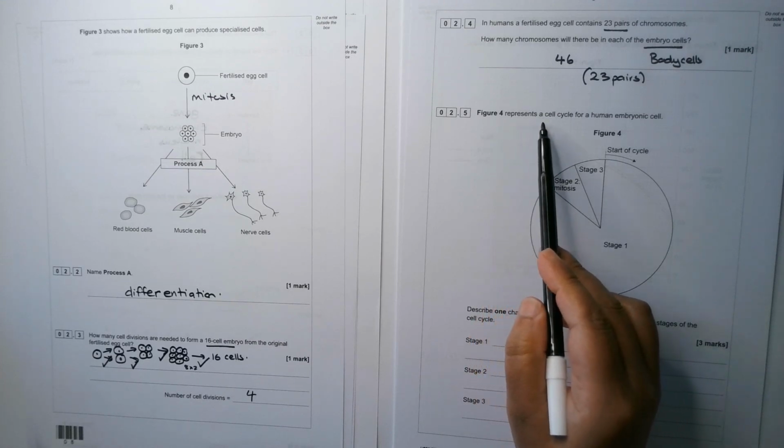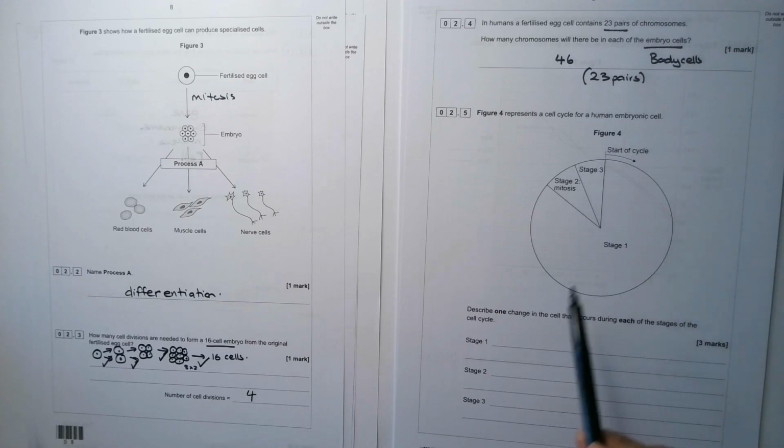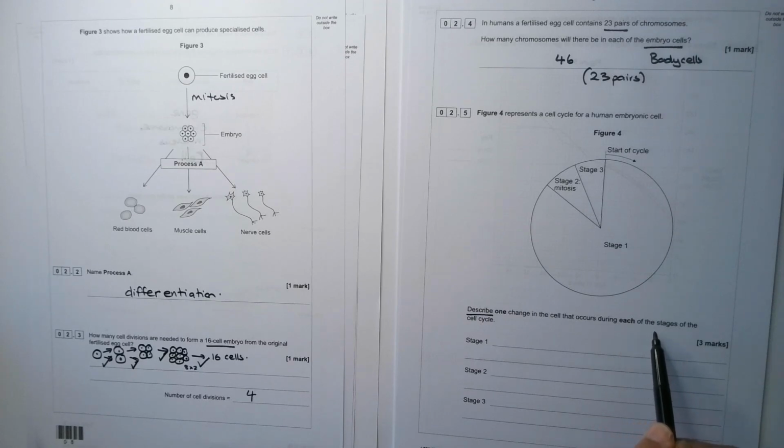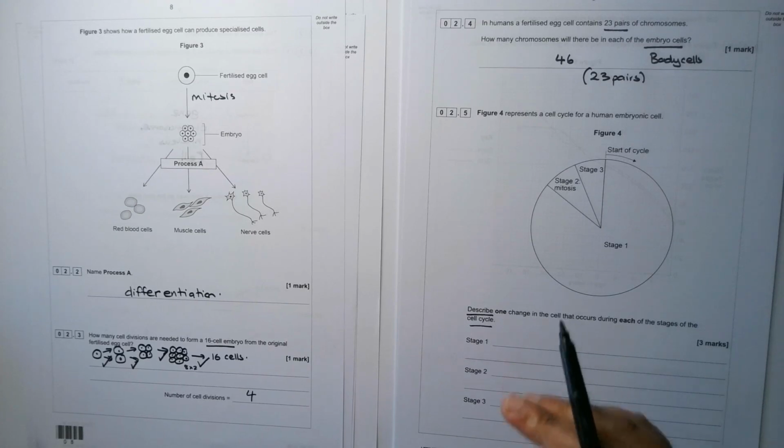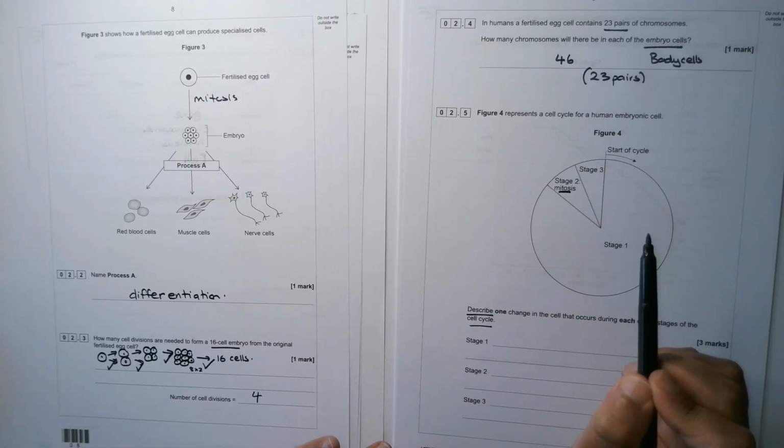Figure 4 represents a cell cycle for a human embryonic cell. Describe one change in the cell that occurs during each of the stages of the cell cycle. So here you're just stating what is happening in each of the 3 stages. They've already named stage 2, which is mitosis.